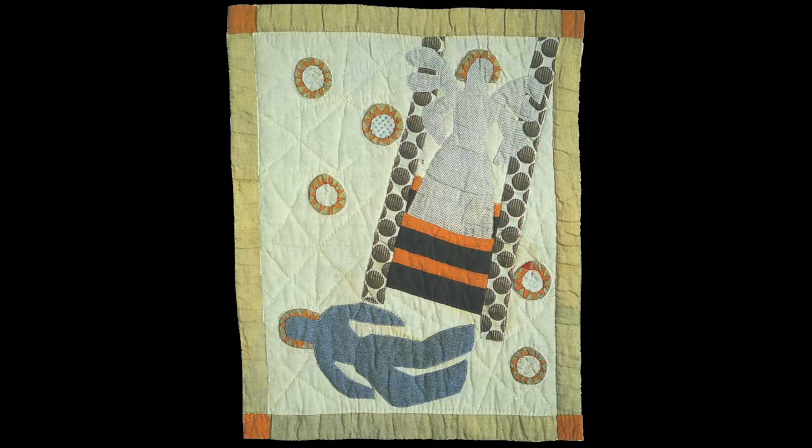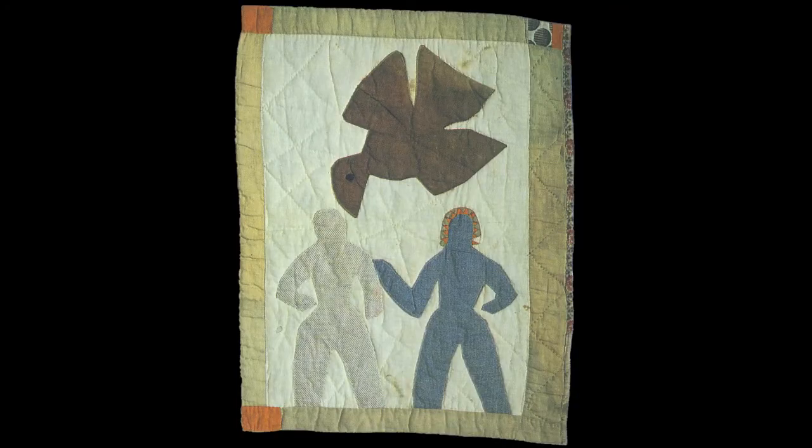The next panel depicts Jacob's dream, in which angels descend from heaven. Powers' quilt then takes a bit of a leap within the biblical narrative from Jacob's dream to the baptism of Christ.